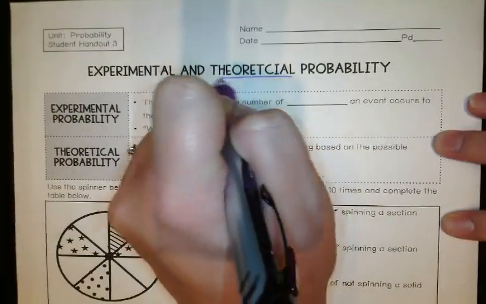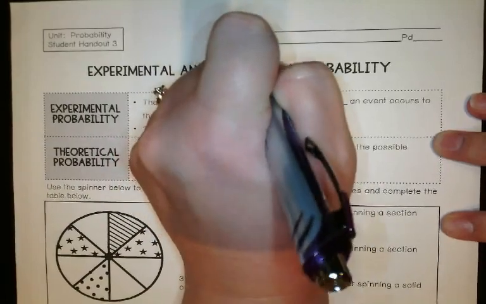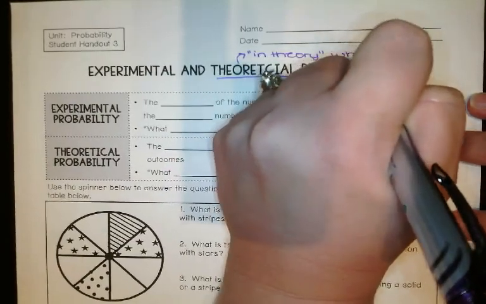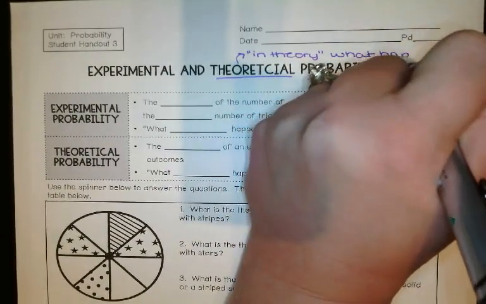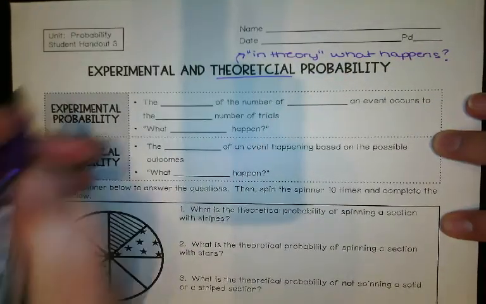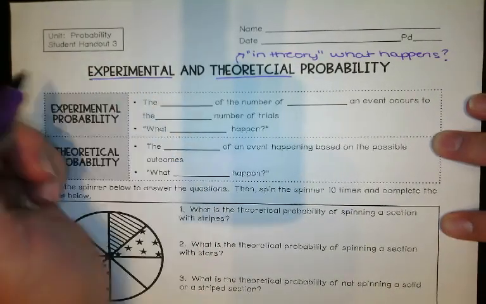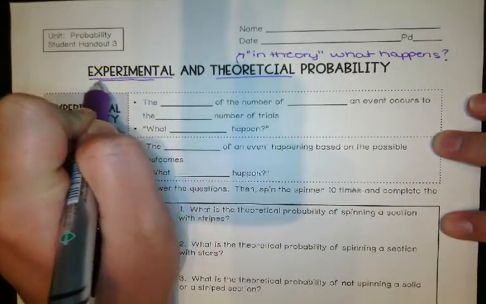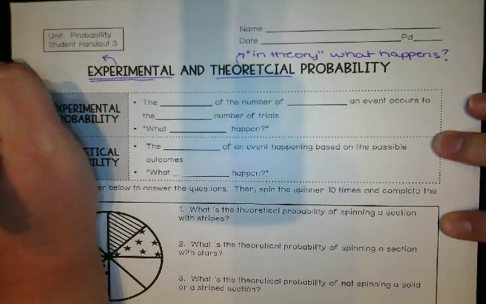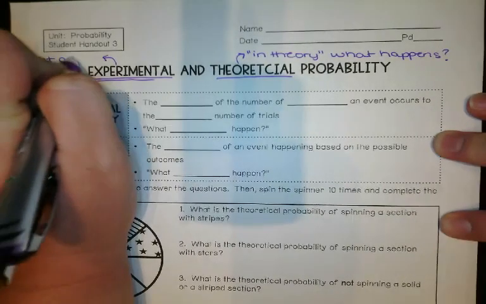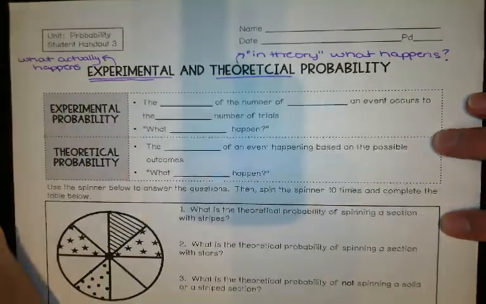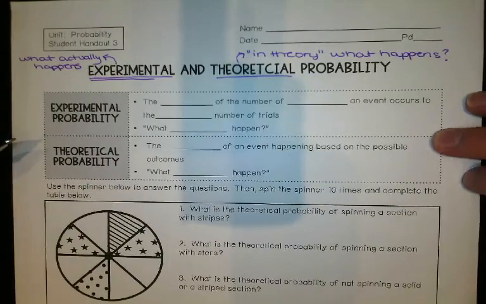When I think of theoretical probability, I personally like to think of, in theory, what happens. That's kind of what I think in my mind. And then when I go over here to experimental, this one's kind of easier because it has the word experiment in here. So if I was to do an experiment, what would actually happen? So let's go ahead and get started, and we'll start with the experimental probability.